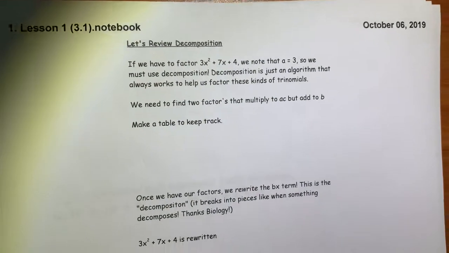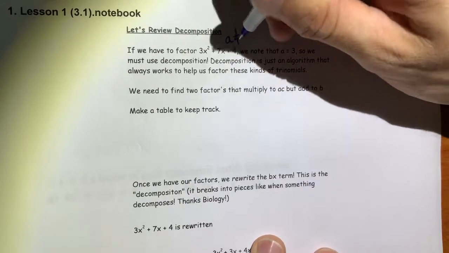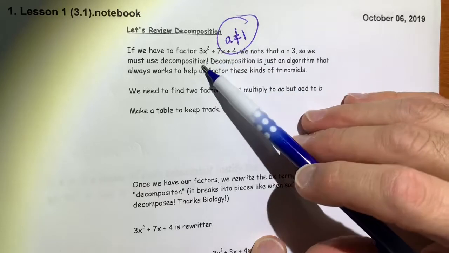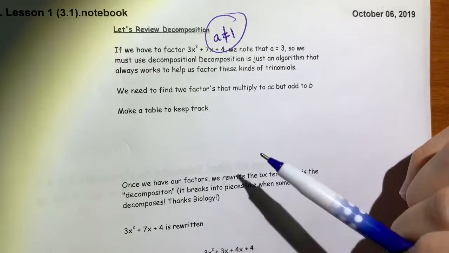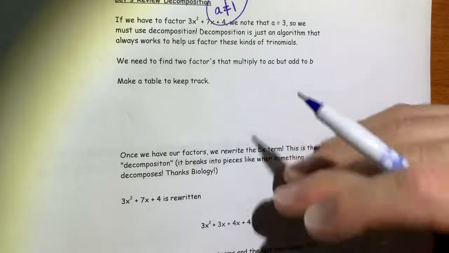Okay, we're going to quickly review decomposition. So decomposition is when the a term does not equal 1. Okay, so when the a term is not positive 1, and it's not one of those special cases, you are going to have to use decomposition. Okay, it's just an algorithm. You can get very, very quick at it. You don't need to show a lot of work.